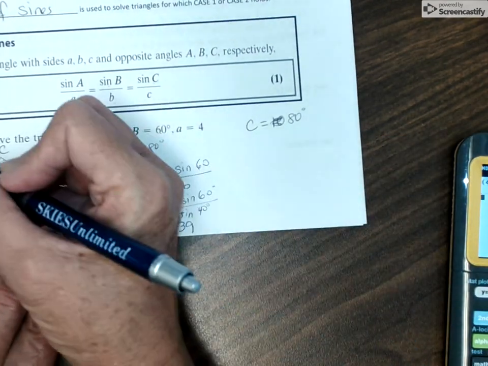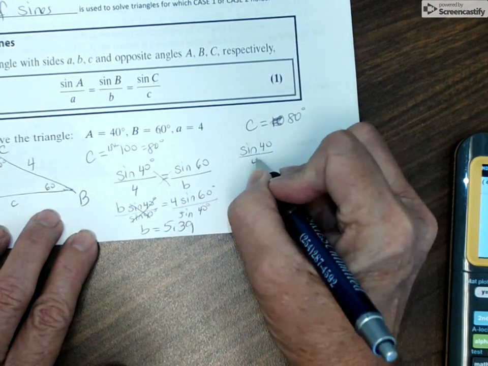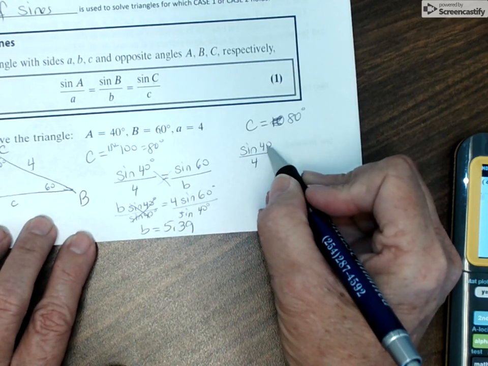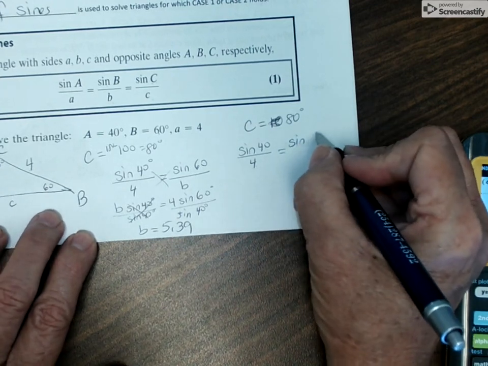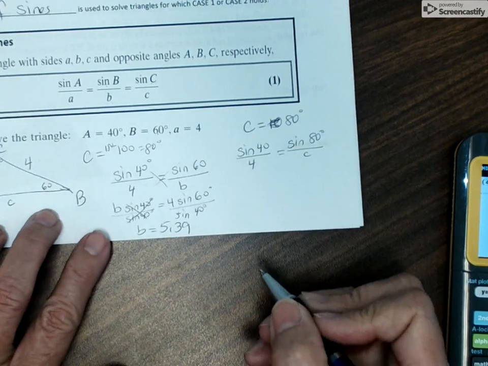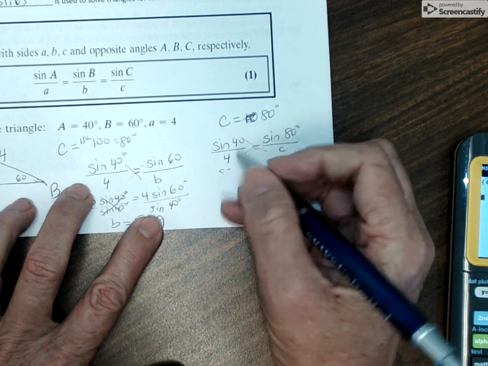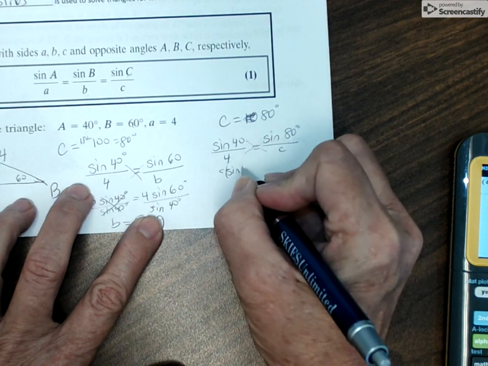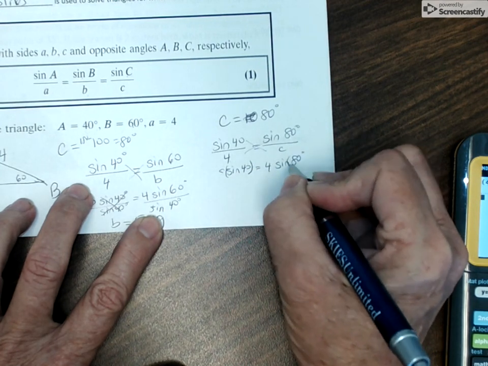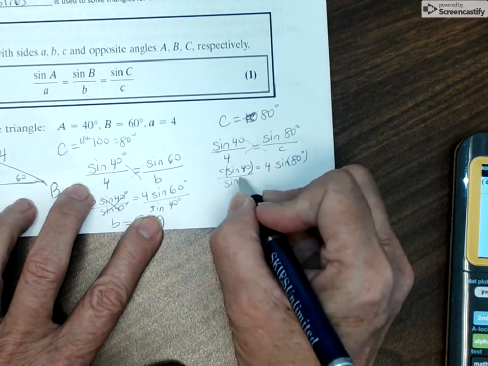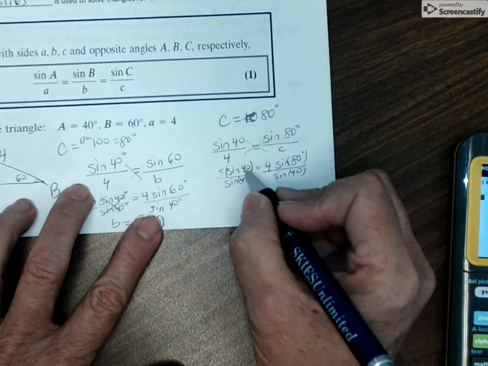Now I also need to find side C. So again, I'm going to go back to sine of 40 degrees divided by 4. So that was sine of angle A divided by side A is going to equal sine of angle C, which is 80 degrees, divided by little c. Again, we're going to cross multiply here. So C times sine of 40 degrees equals 4 times the sine of 80 degrees. Divide both sides by the sine of 40, and we can solve for C.